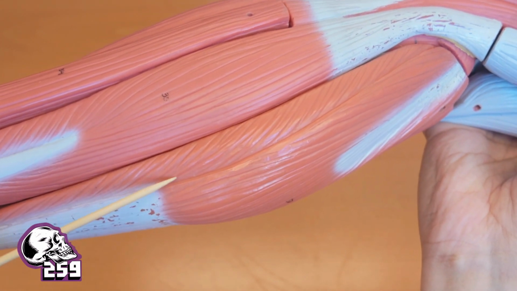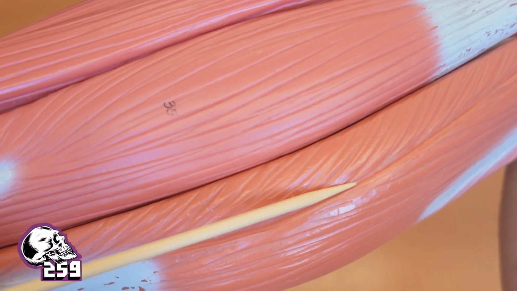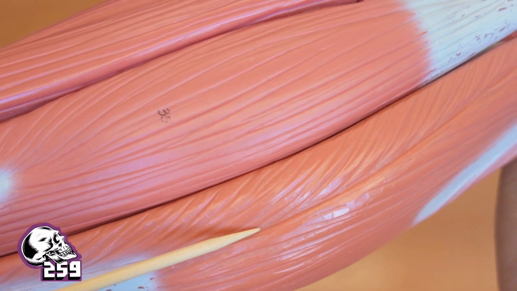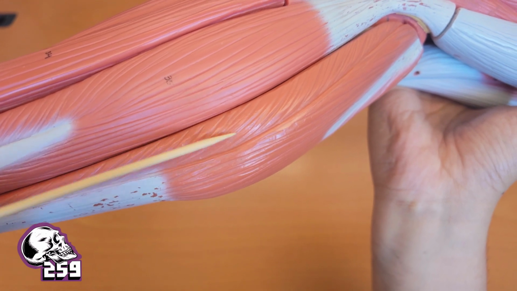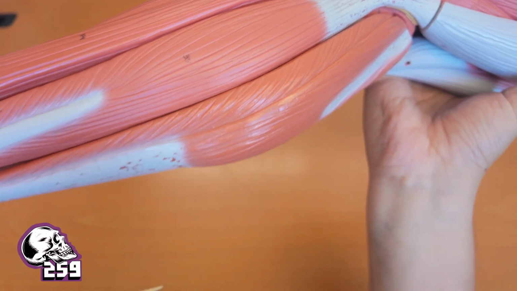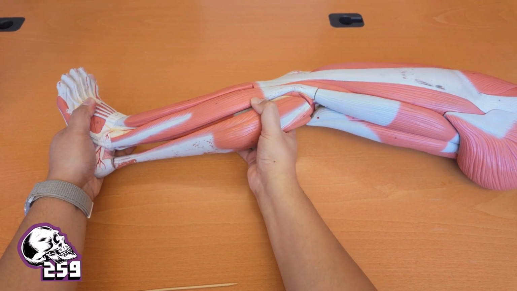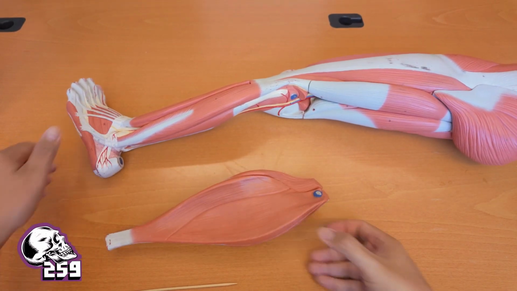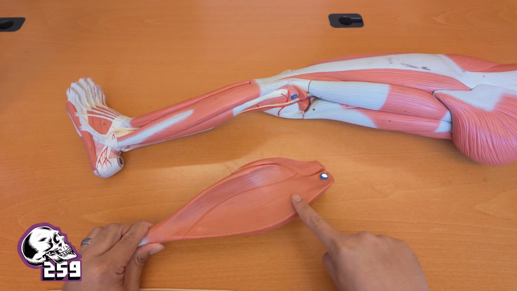But if you pay really close attention, you'll see there's a little separation right here. Let me see if I can bring it closer. A little separation right here. This is still gastrocnemius. This in between is actually the soleus, right? Oftentimes when we show you the soleus, we're going to pull the gastroc off and lay it out on the table for you, and all of this right here, that's going to be your soleus.